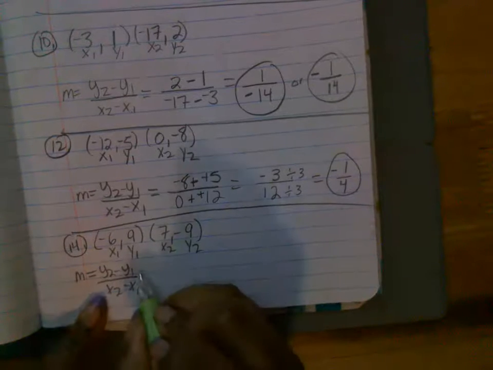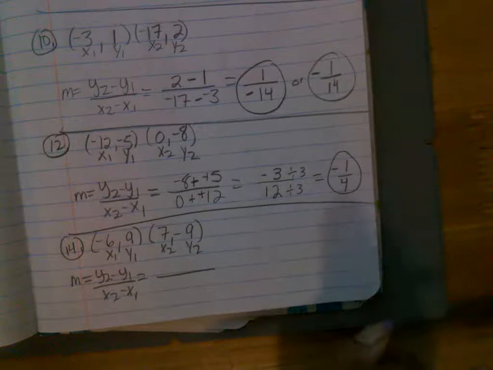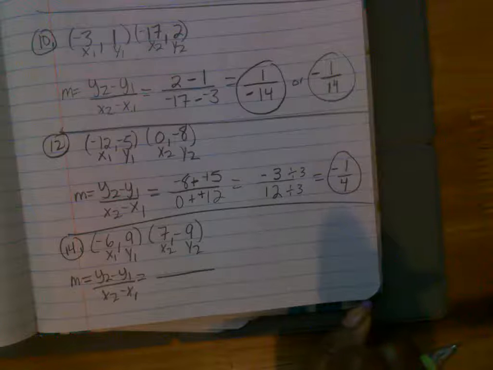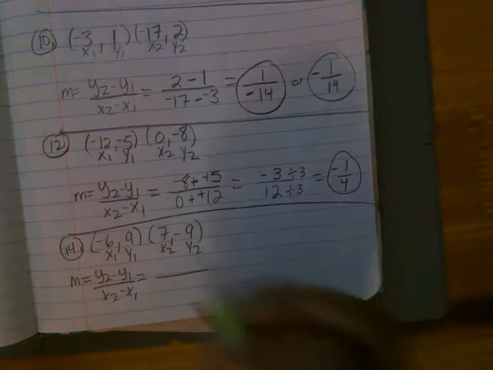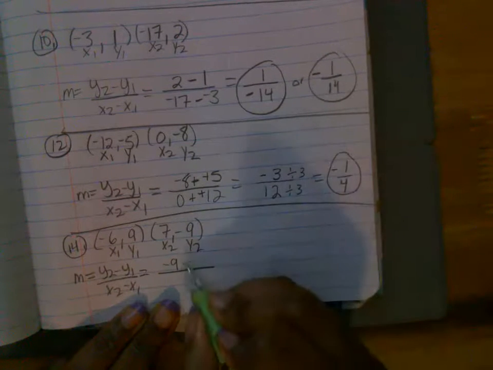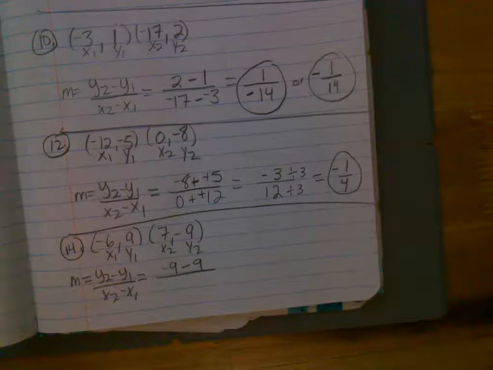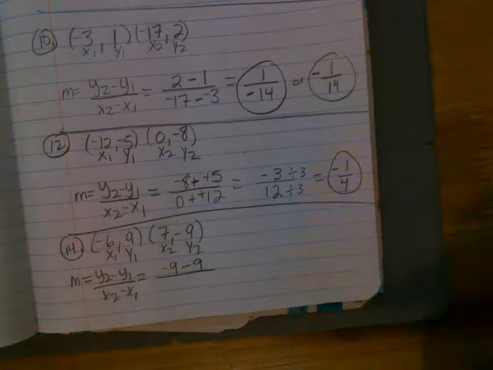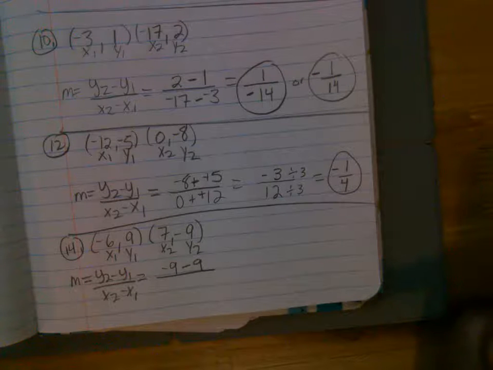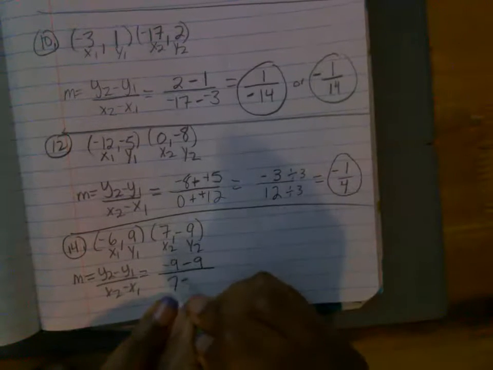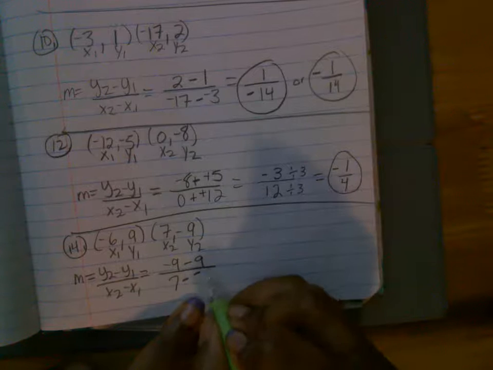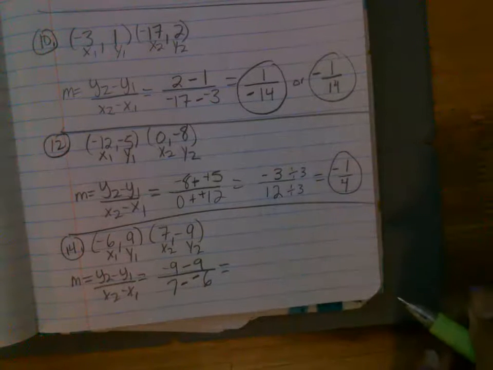Now we're going to substitute. What are we going to put on the top? Tyler, what are we going to put on the top? Very good, babe. What are we going to put on the bottom? Addison, what goes on the bottom, babe? Excellent. Very, very good. So now we're going to simplify.